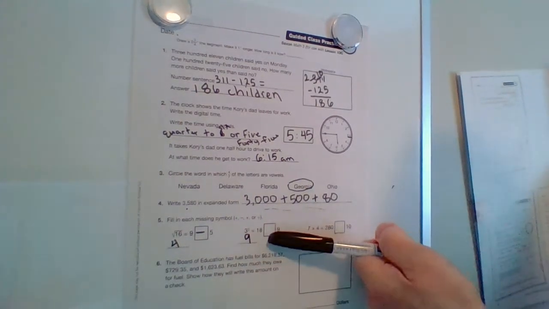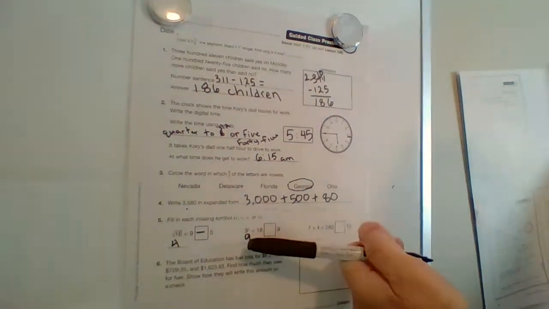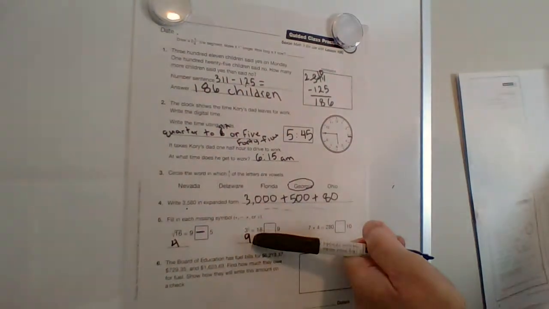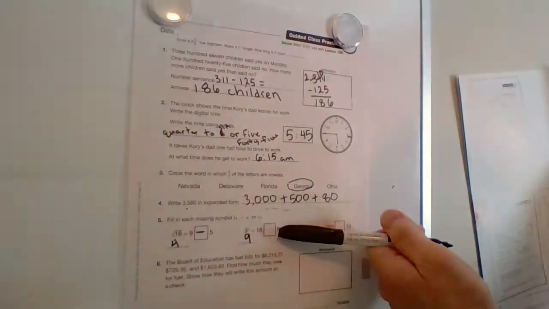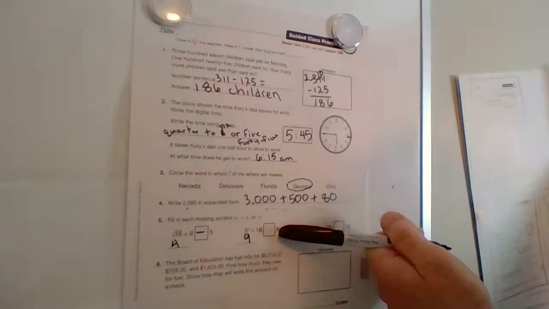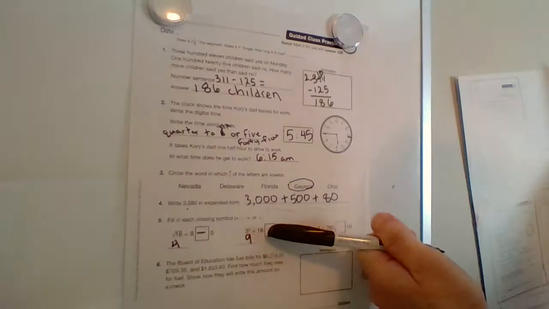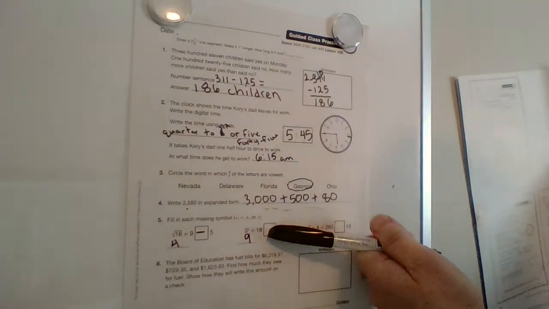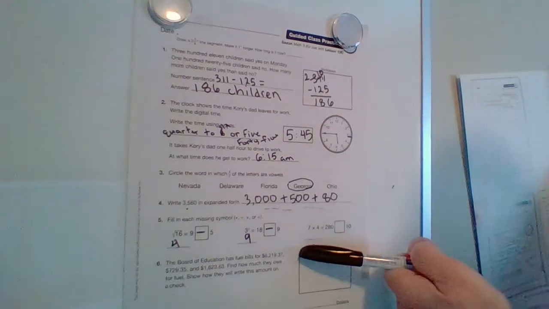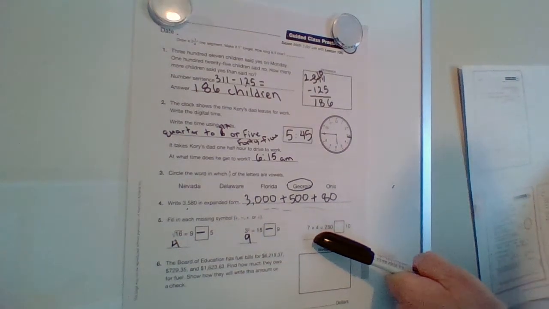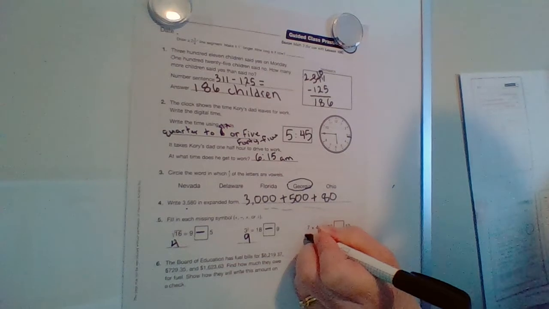All right, so now we have to fill in this. So we're thinking about 9. All right, so would it be 18 plus 9? No, that wouldn't make sense. 18 minus 9? Absolutely, another minus. Okay, next one is 7 times 4. Well, 7 times 4 is 28.